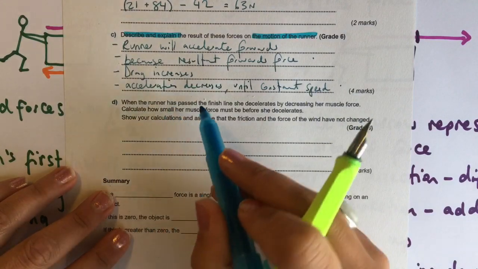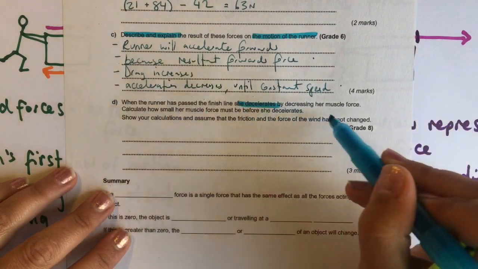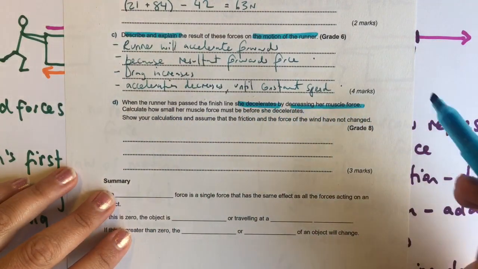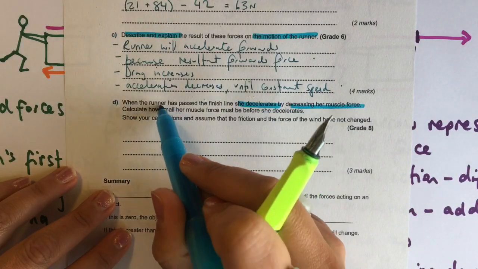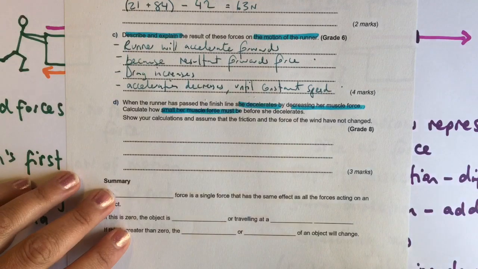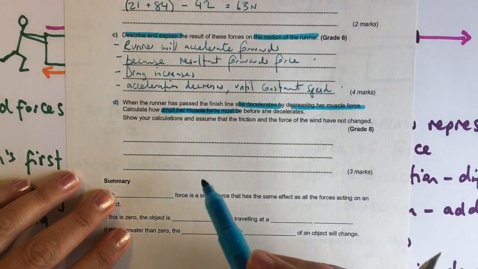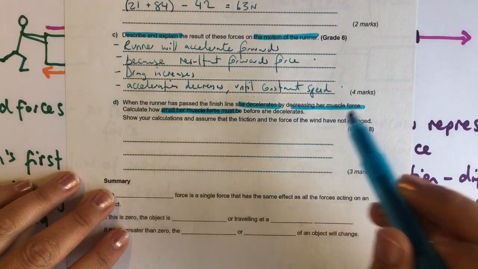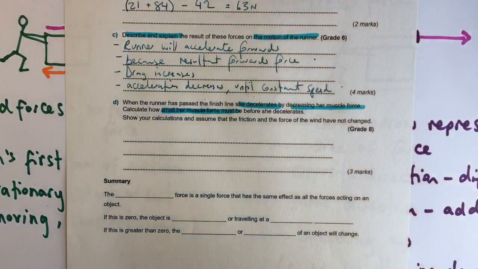When the runner has passed the finish line, she decelerates by decreasing her muscle force. Calculate how small her muscle force must be before she decelerates. Show your calculations. Assume that the friction and the force of the wind have not changed.